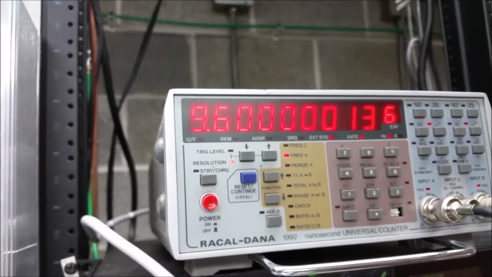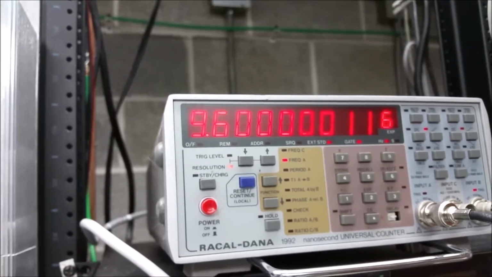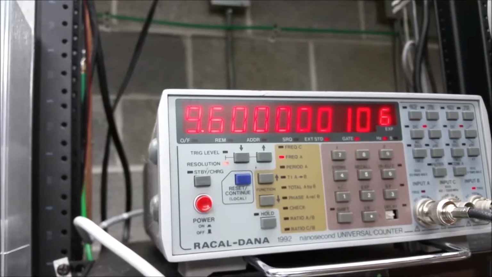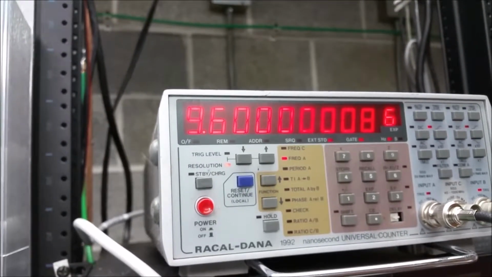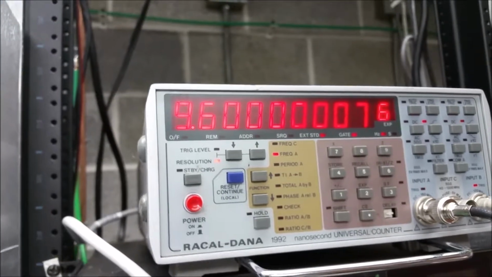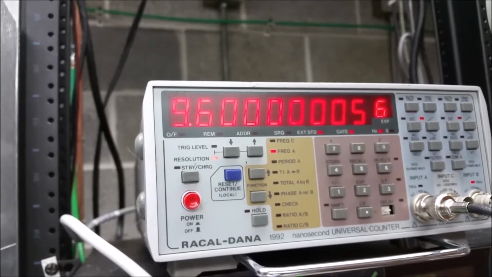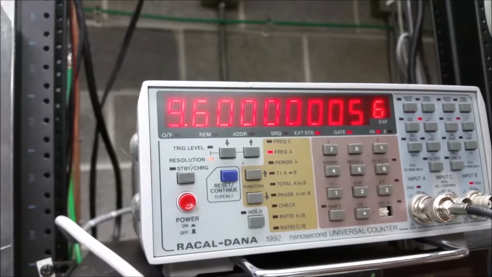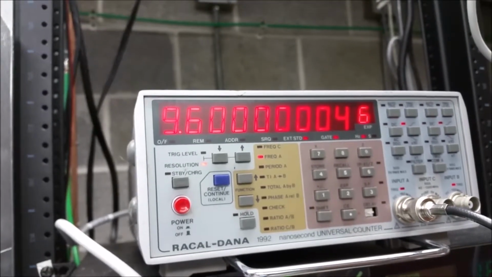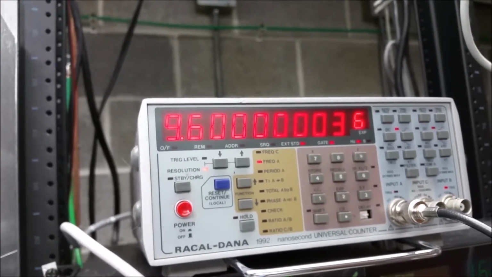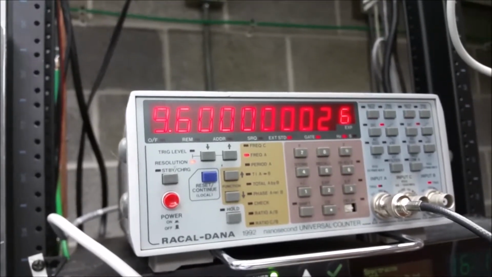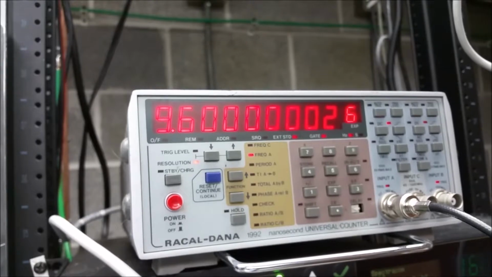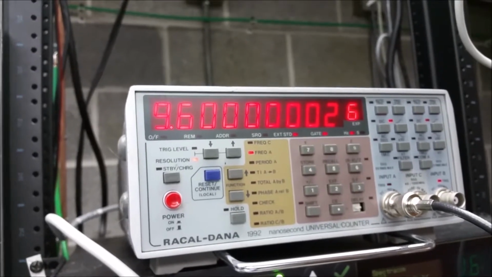Oh, it's coming down. It kind of averages, so you gotta kind of give it a second. Put the gate time.